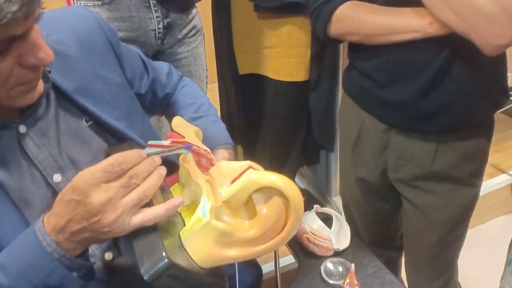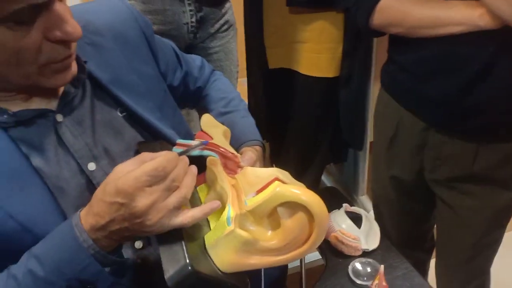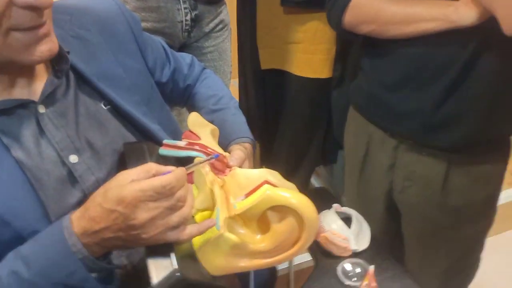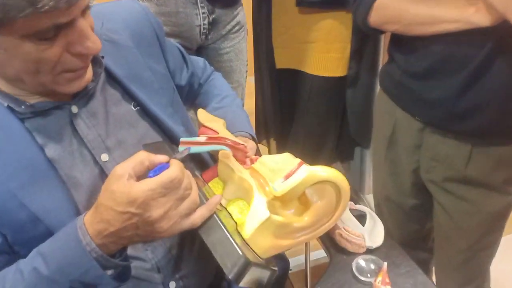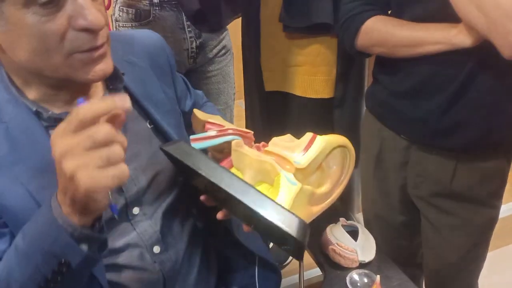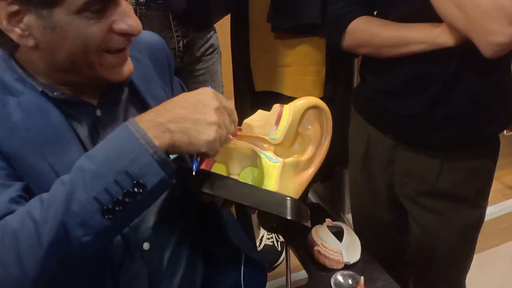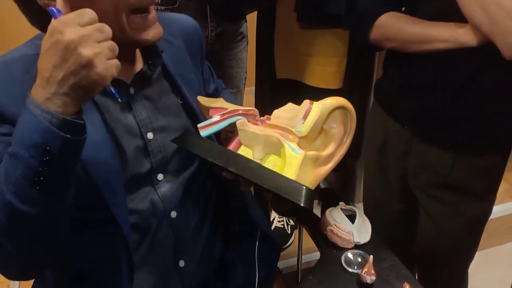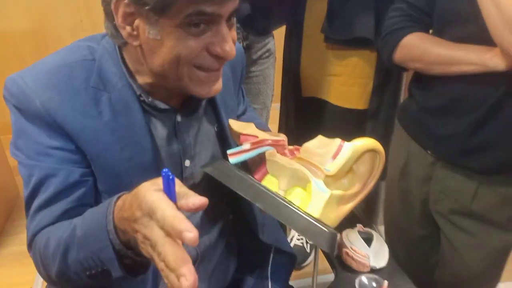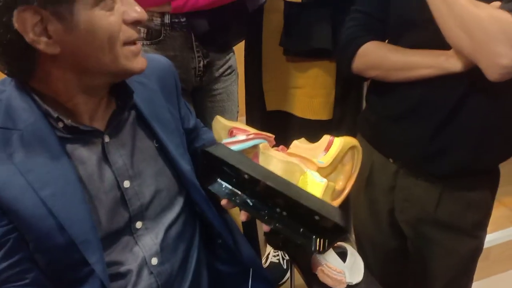The upper canal is for the tensor tympani muscle, and the other is the auditory or Eustachian tube. The Eustachian tube lies between the middle ear and the nasopharynx.